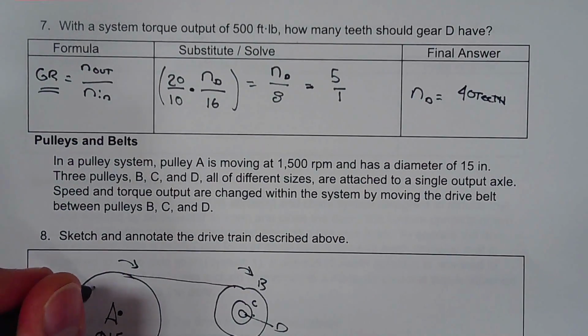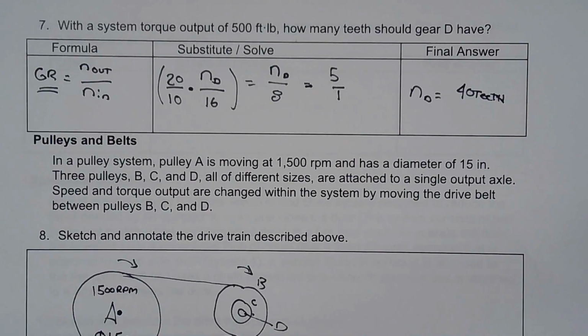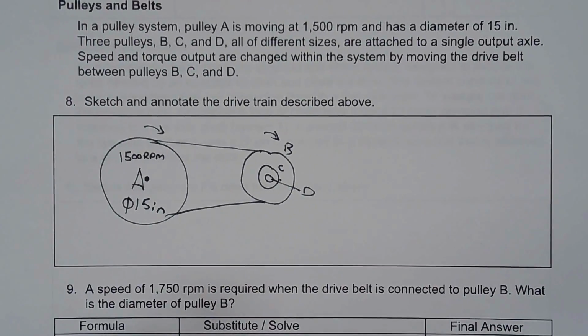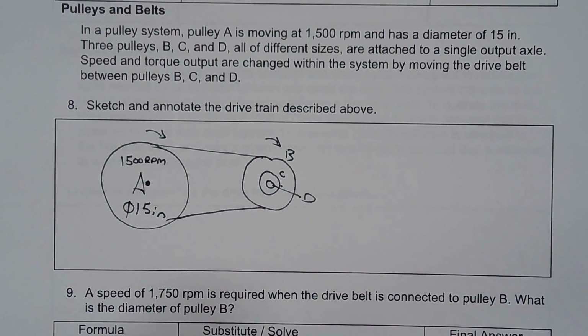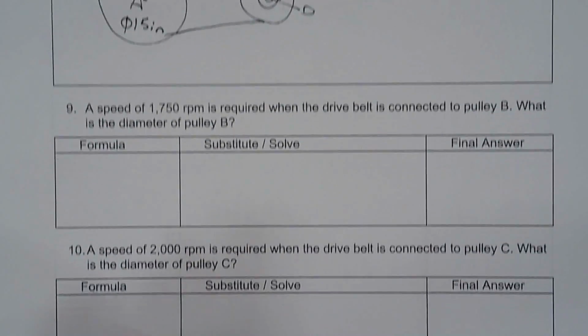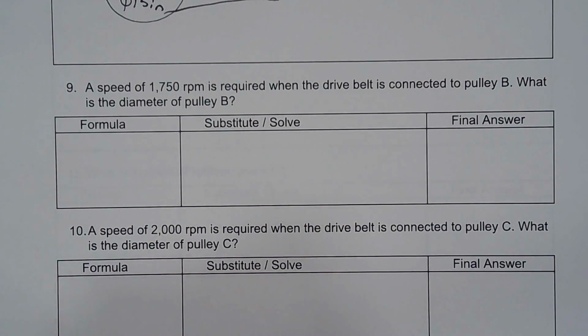Oh, and the other thing is this is 1500 RPM. All right. So a speed of 1750 is required when the drive belt is connected to pulley B. What is the diameter of pulley B?